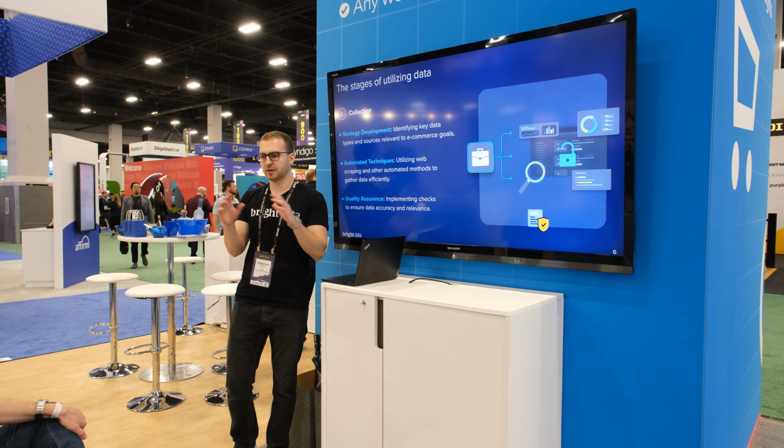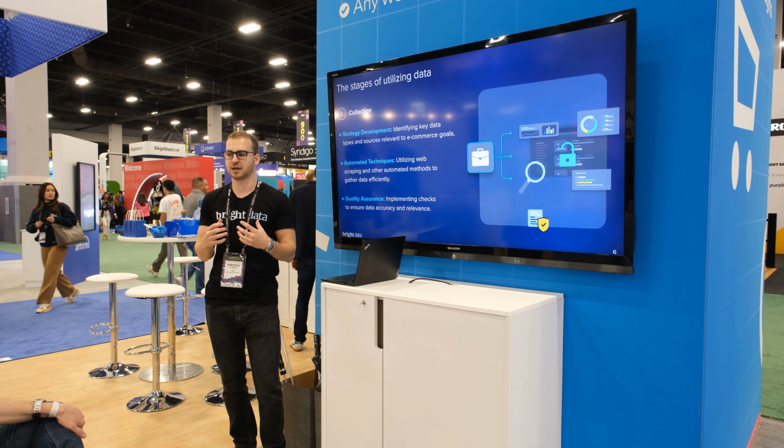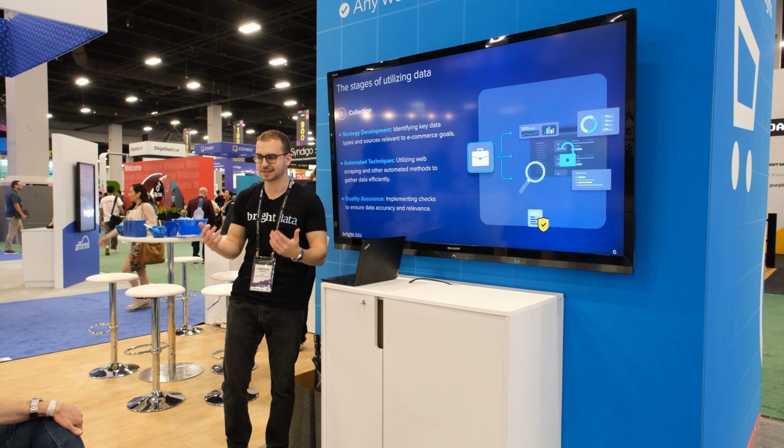So before we get into all of the scaling and I show you some demos, I want to talk about the data collection process so you understand what's actually involved from, okay, we want some data, to how do we actually collect it and then access it, etc.